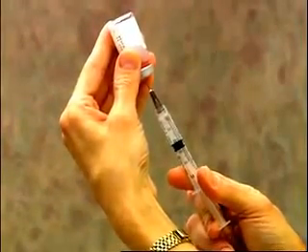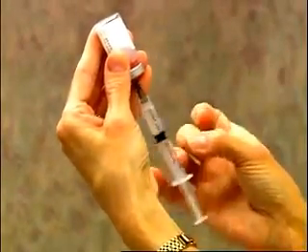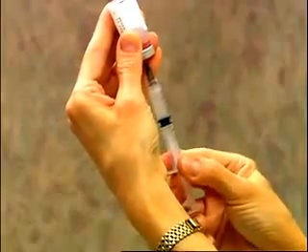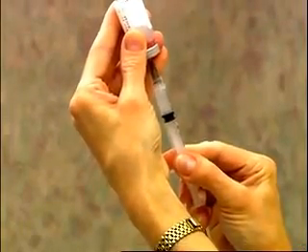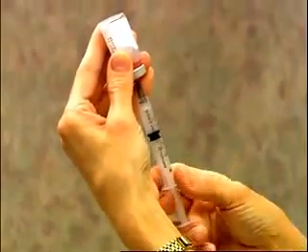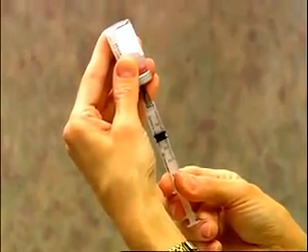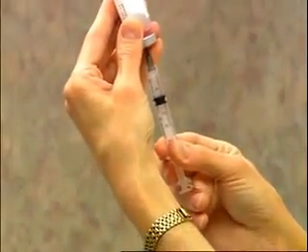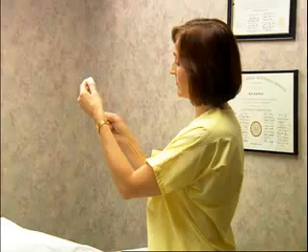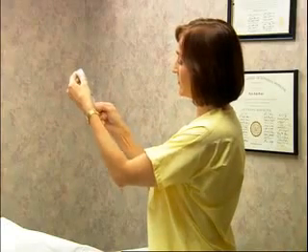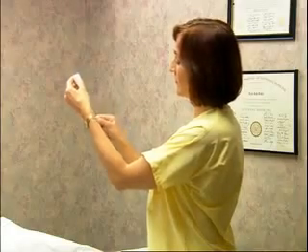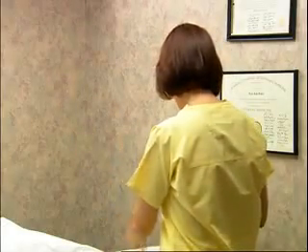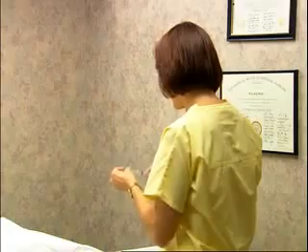To remove any air bubbles that may have formed in the syringe, gently tap or flick the barrel of the syringe with a finger of your free hand while continuing to hold the vial in the inverted position. Bubbles will rise to the top of the syringe and can be expelled back into the vial by slightly depressing the plunger. Recheck the amount of medication in the syringe and draw more solution into it if necessary. Remove the needle from the vial and very carefully replace the needle cap.